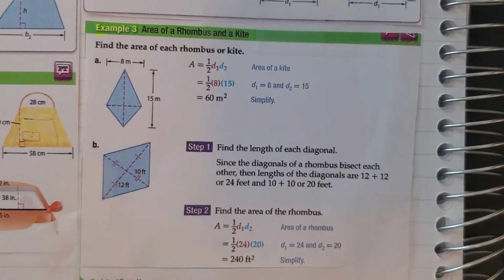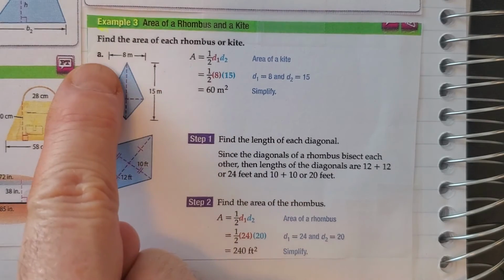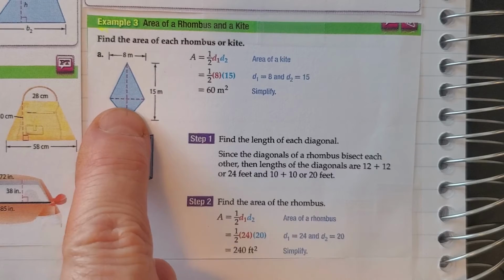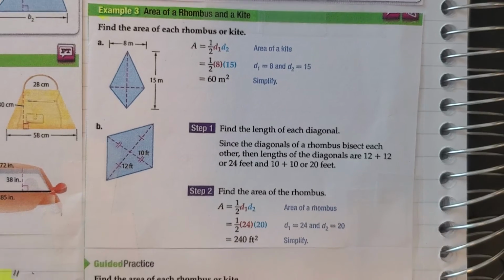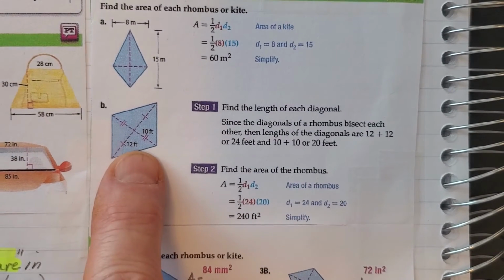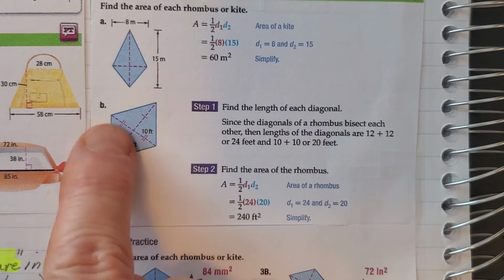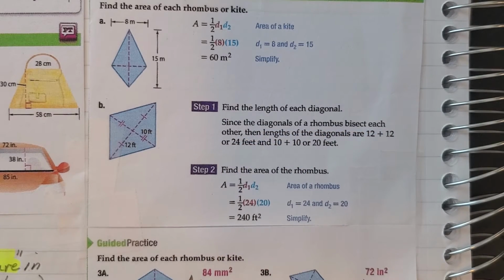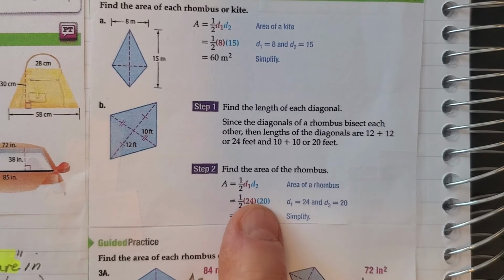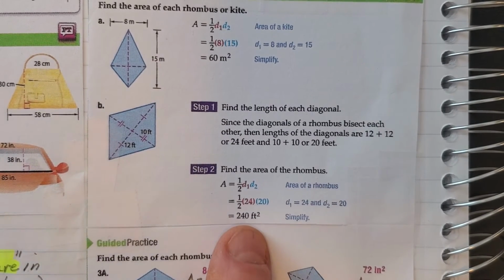So our examples are, let me see if I can get both examples in. If we have a kite here, it's 1/2 times 8, that's that diagonal, times 15, that diagonal, and you get 60 meters squared because it's dealing with meters. Whereas a rhombus here, find the length of each diagonal, so you want to find that first. Since the diagonals of the rhombus bisect each other, the lengths of the diagonals are 12 plus 12 or 24 feet, and 10 plus 10 or 20 feet. So we're going to get 24 times 20. Multiply that and then divide by 2 or multiply by half, and you get 240 square feet.